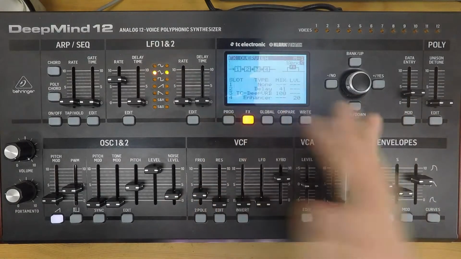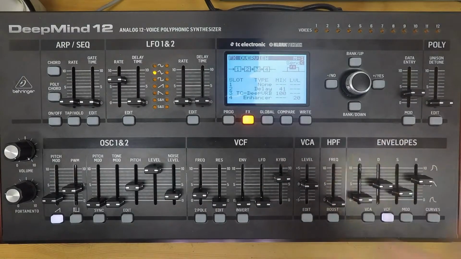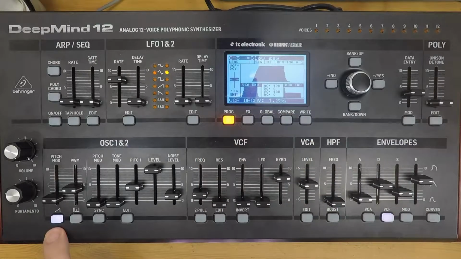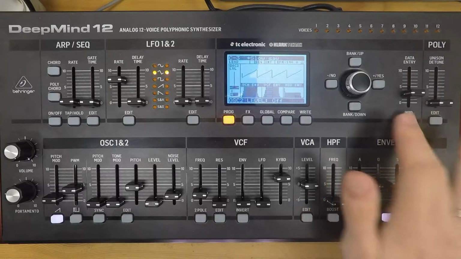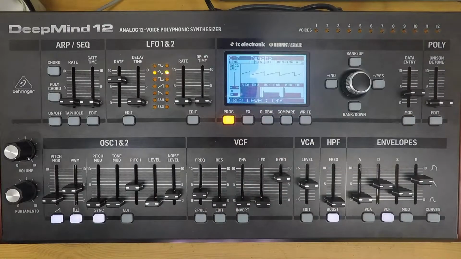Other than that, typical enhancer, reverb, delay, just to add some space. It's just simple saw without the second oscillator, without any modes. That's it.